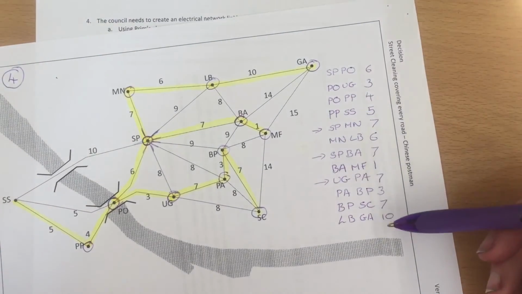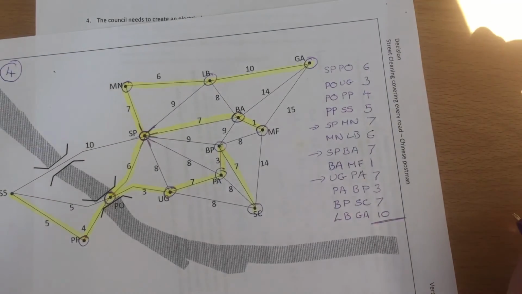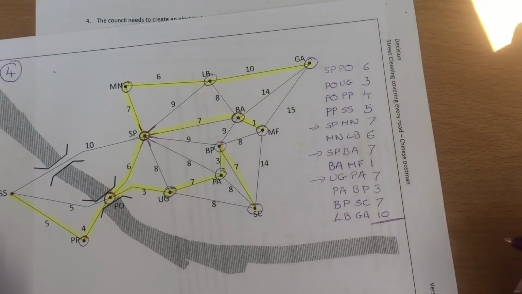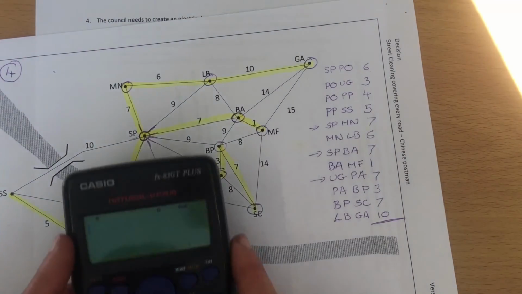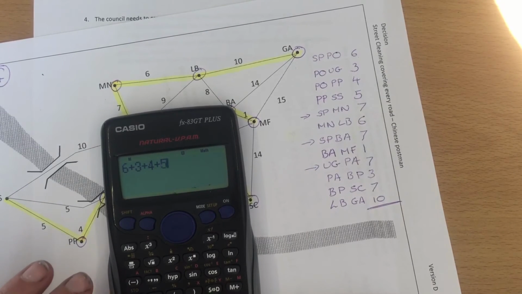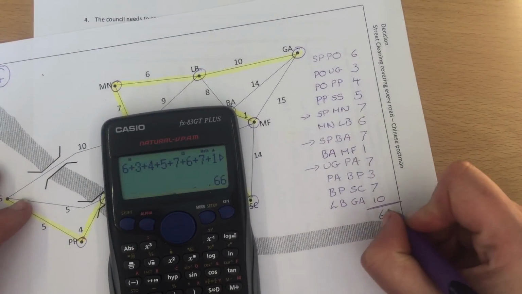So we've got our list, and we're going to want a total. So we add those up, and hopefully we get something nice. This feels a lot like a calculator moment. So 6 plus 3 plus 4 plus 5 plus 7 plus 6 plus 7 plus 1 plus 7 plus 3 plus 7 plus 10. So hopefully that gives us 66.